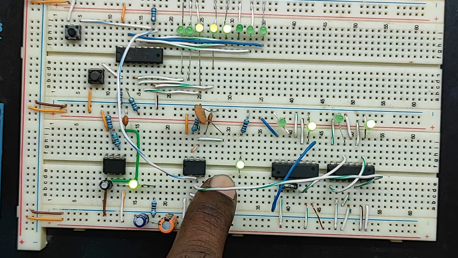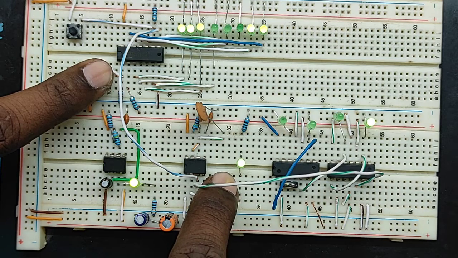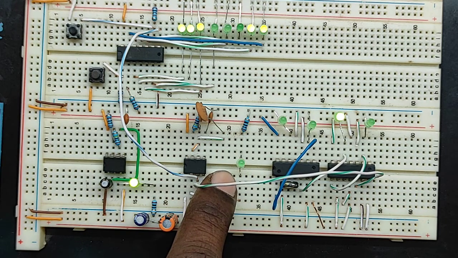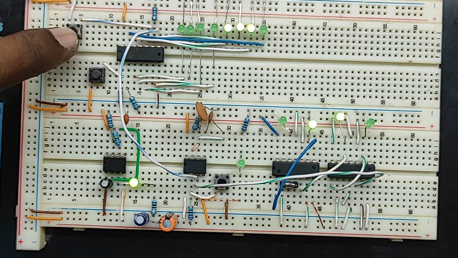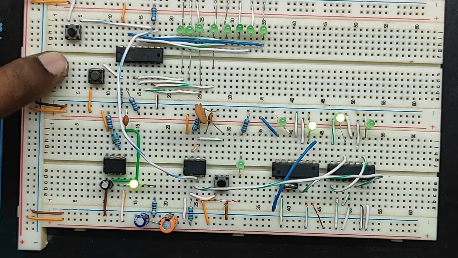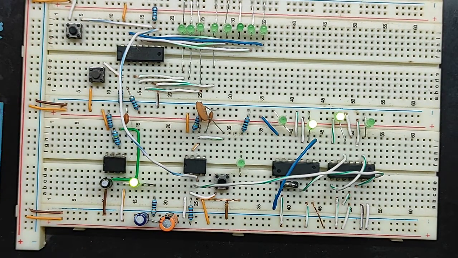Again I am pressing this button, giving clock pulses: 1 1 1, 0 0 0, again 1 1 1, 0 0 0 0 0 0. This is the clear data push button. If I press this button, the data is cleared. This is how the computer clock is most important in digital circuits.